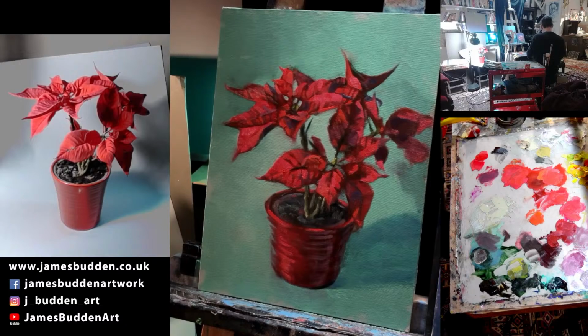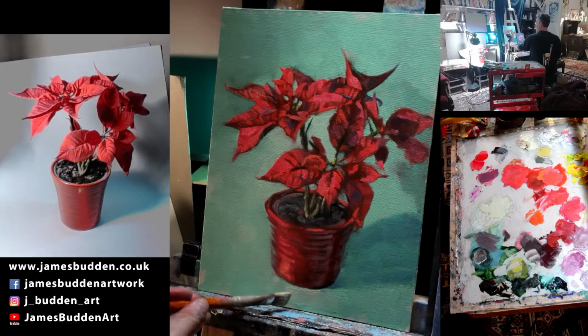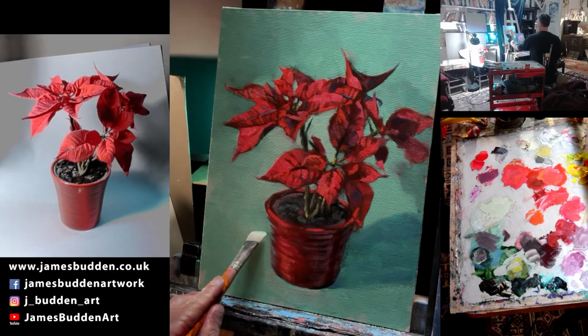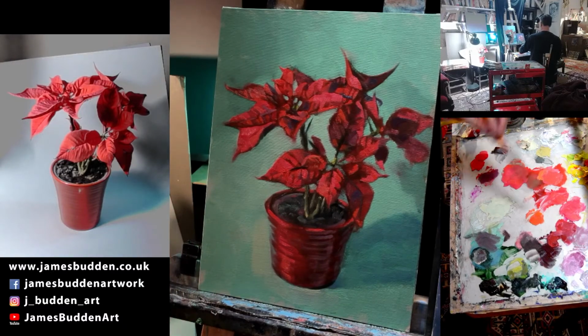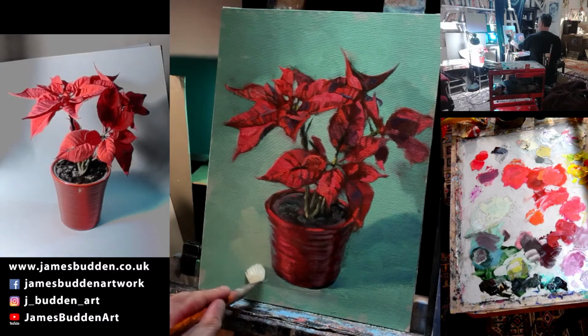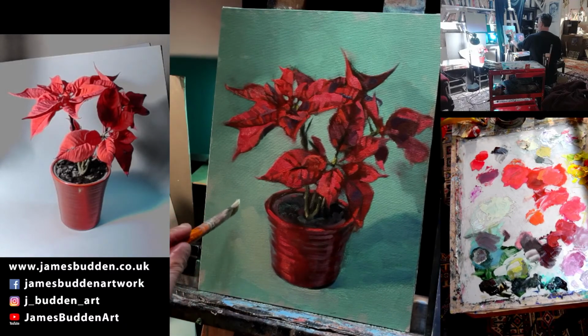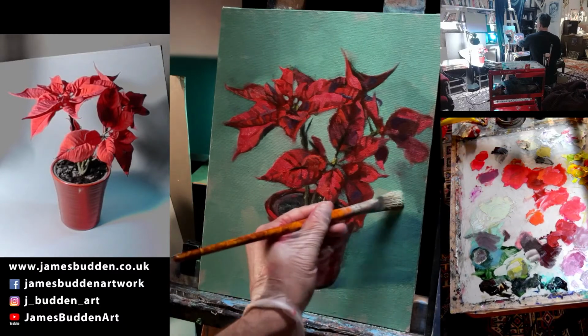Okay, so I want to start with the very brightest bits. So I'm chucking the most pigment into there, which is going to be here and around that edge of that pot. And it will create a nice difference between the colour where I'm dragging that previous colour across to be a highlight. I could probably even go brighter than this, so maybe I'll go over here a bit.